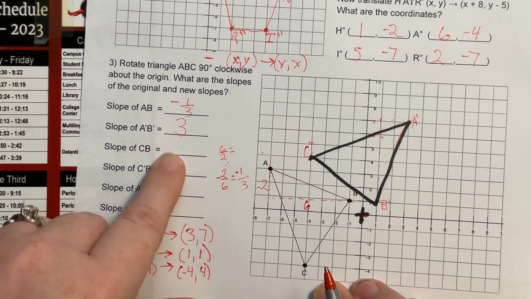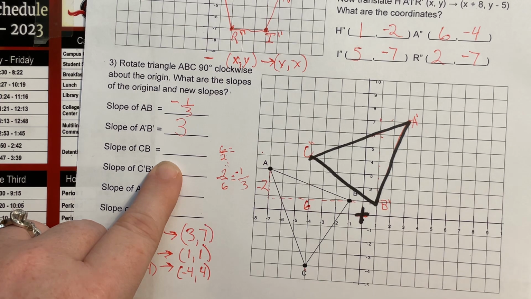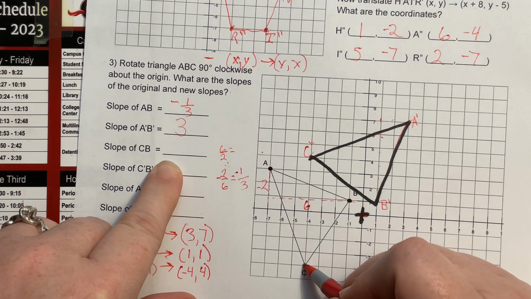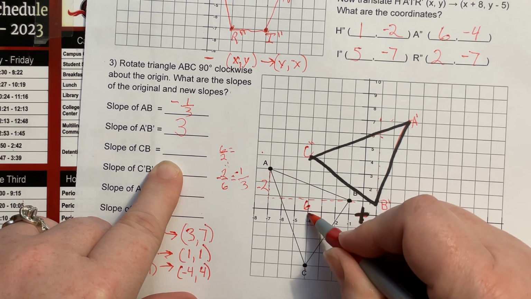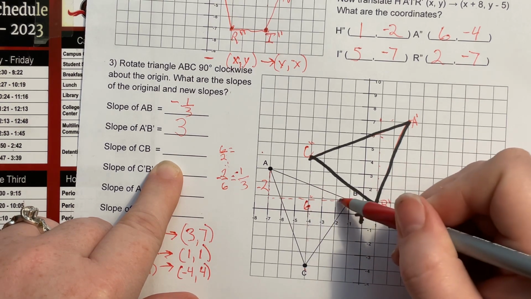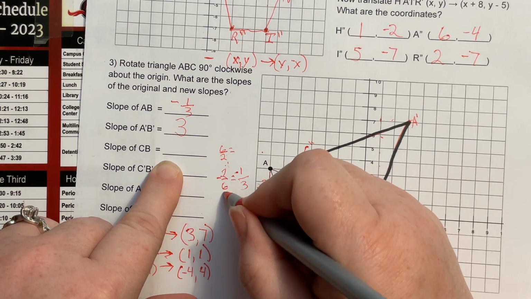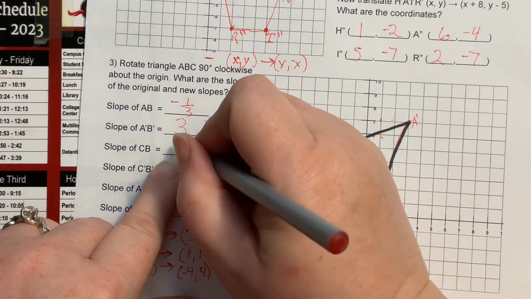All right, let's try another one. Okay, CB. Where's my original CB? CB right here. All right, let's count up. Let's see what we get. 1, 2, 3, 4, 5, and over 1, 2, 3. So I've got 5 over 3. I can't reduce that. That's too close.